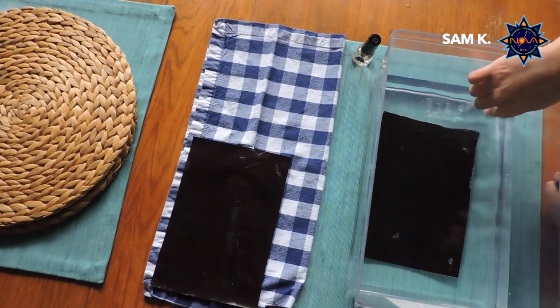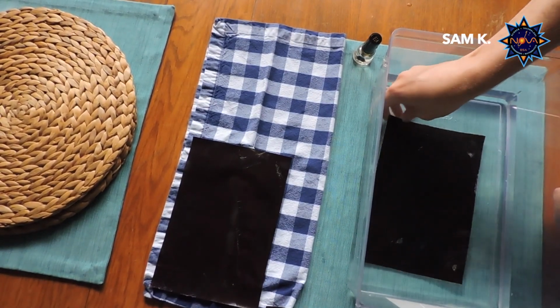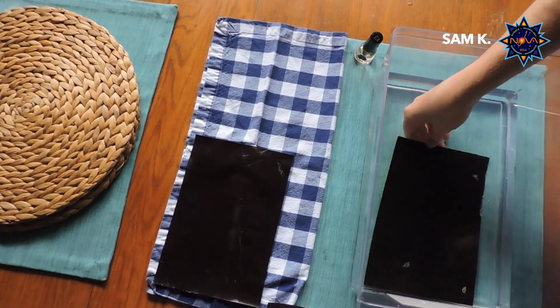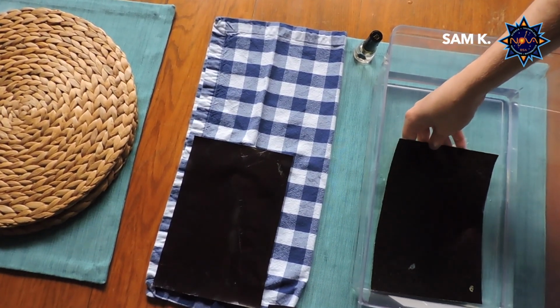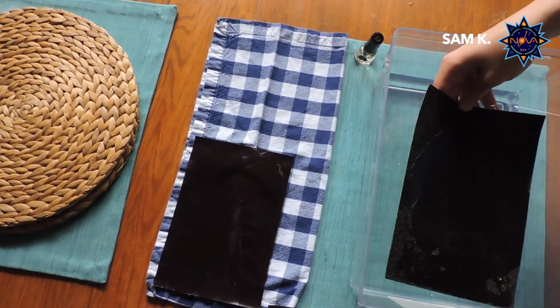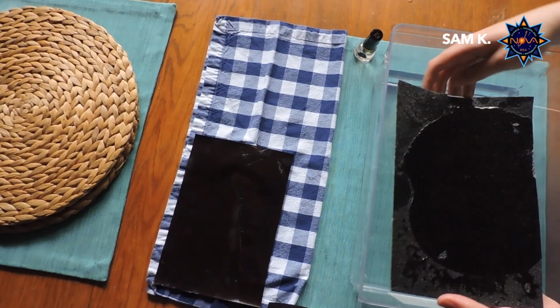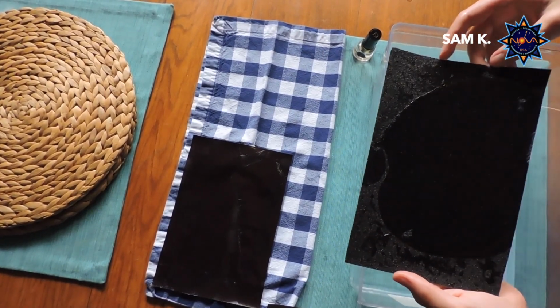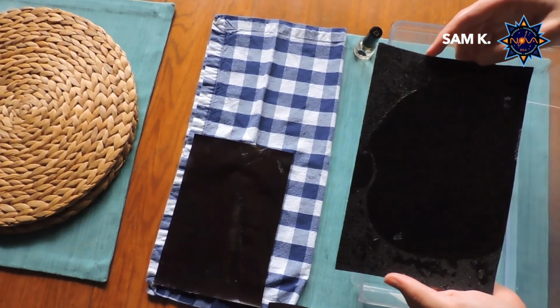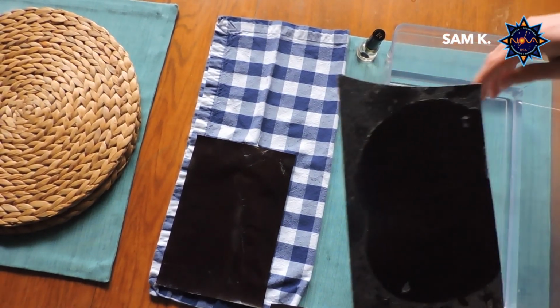Try to see if you can find a spot where you can actually see some of the iridescence, and then slowly and gently lift up your paper. I can see some pretty nice purple iridescence in the center and even some kind of rainbow along the edges.